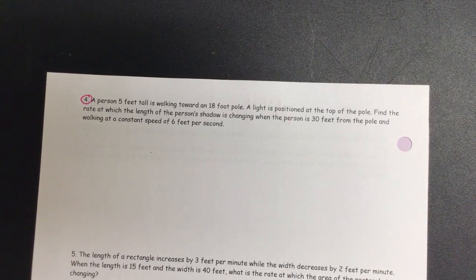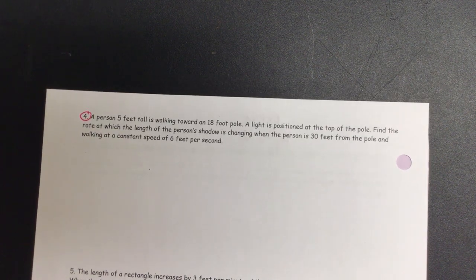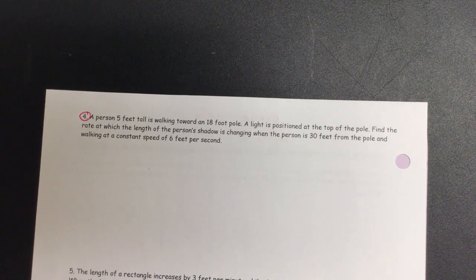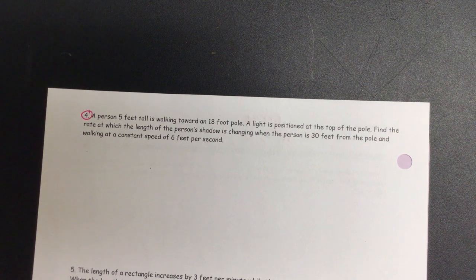A person 5 feet tall is walking toward an 18-foot pole. The light is positioned at the top of the pole. Find the rate at which the length of the person's shadow is changing when the person is 30 feet from the pole and walking at a constant speed of 6 feet per second.